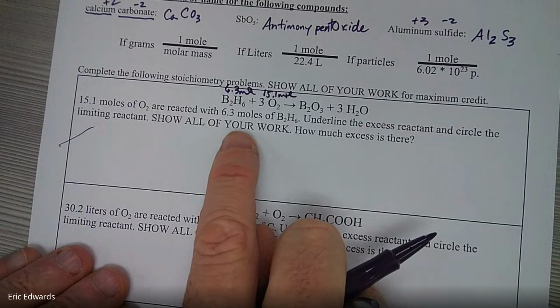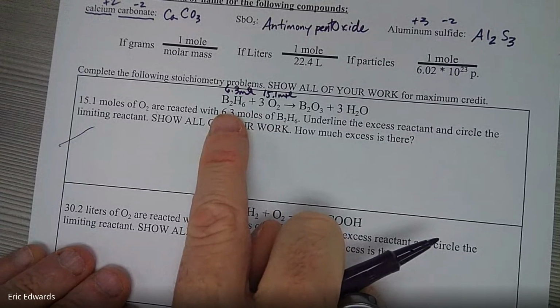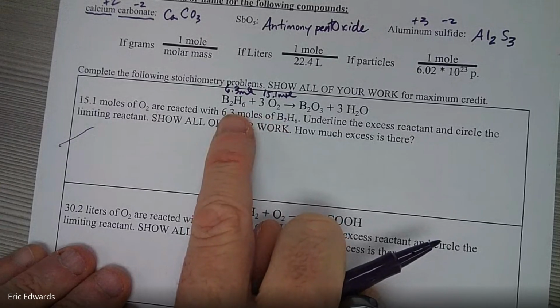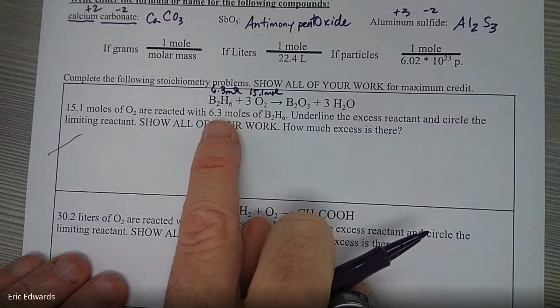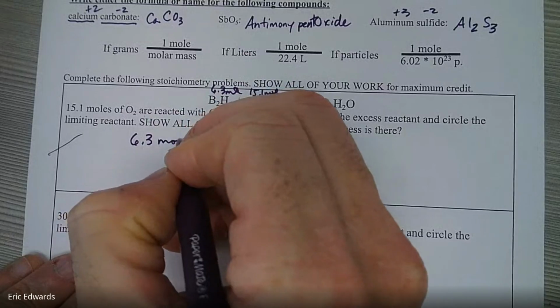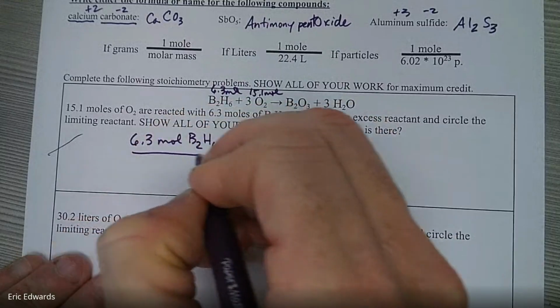The easiest way for me to do it is pit them against each other. Start with one given and work towards the other given. So for me, I'm kind of a simple person. I'm just going to start with the first given, which was 6.3 mole B2H6.